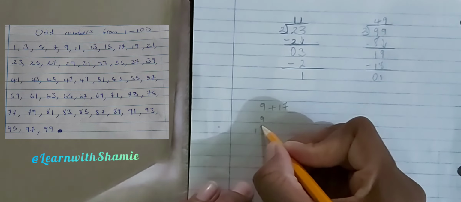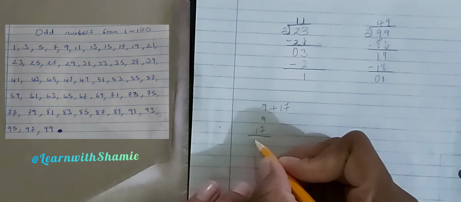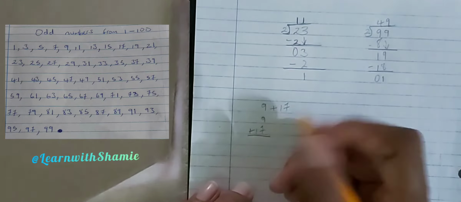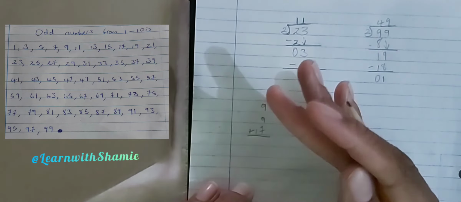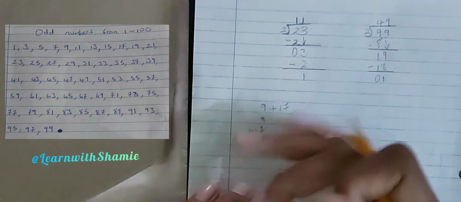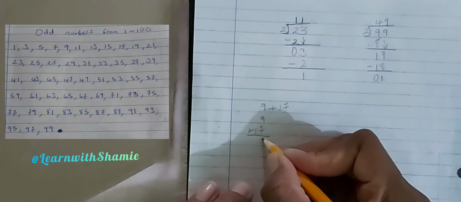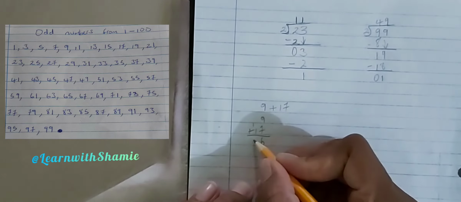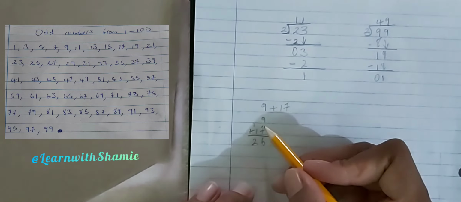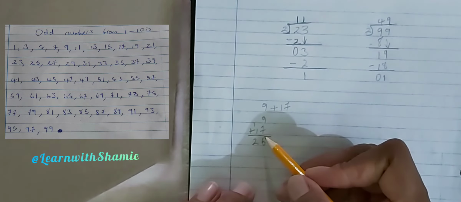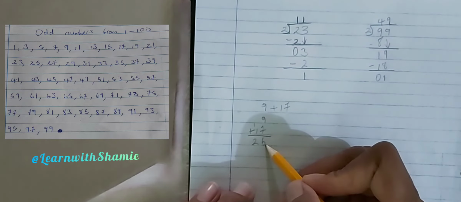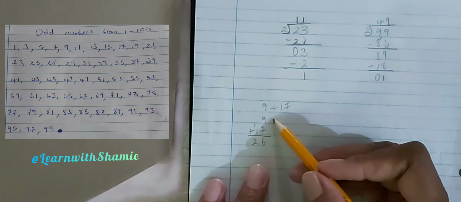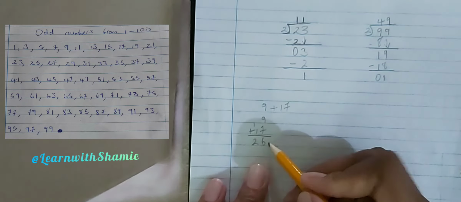9 plus 17. 7 plus 9, that's 9, 10, 11, 12, 13, 14, 15, 16. There you go, you have 16. 6, and you carry the 1. 1 plus 1 is 2. So 9 plus 17 is equal to 26. So the sum of 2 odd numbers is always even.